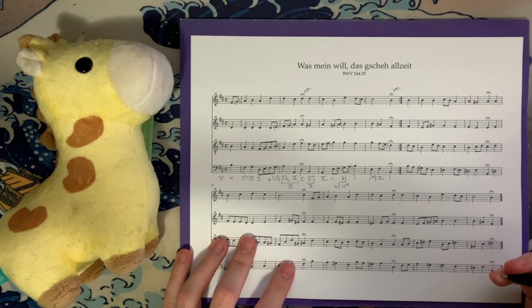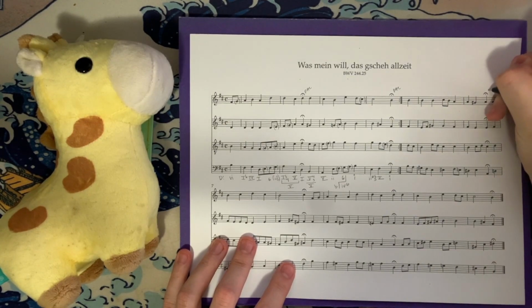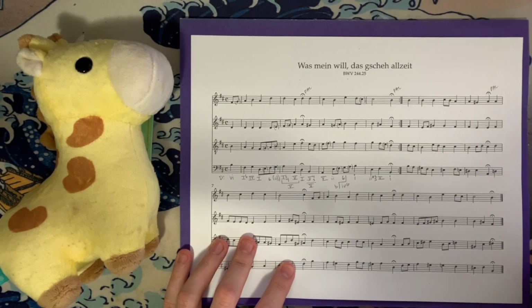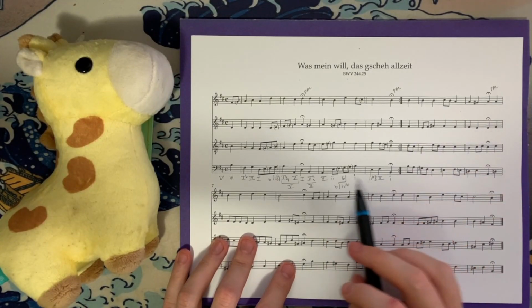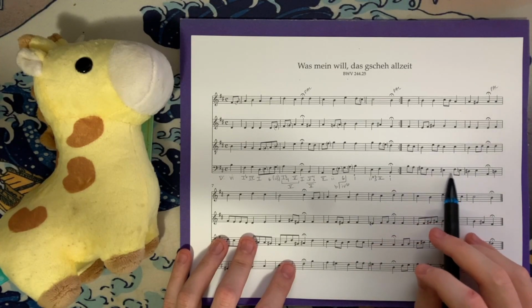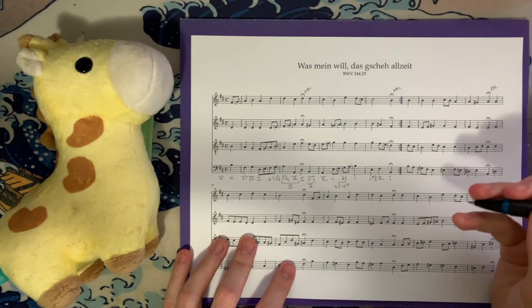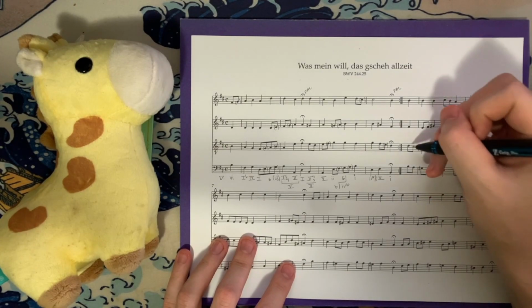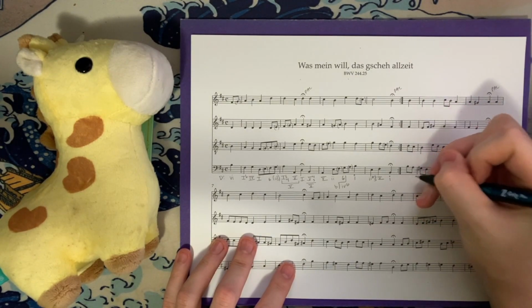Perfect authentic cadence. Okay, looking ahead, we have a perfect authentic cadence again, but this time we're in the key of A major. So unlike this phrase here where we modulate to B minor towards the end, I reckon we modulate right at the beginning of the phrase here. We have B, D, F sharp, and B, which is B minor again.